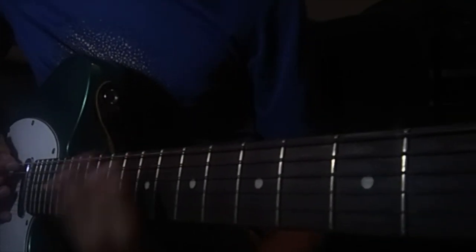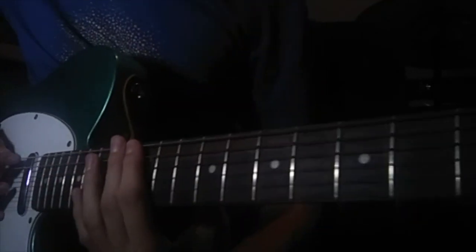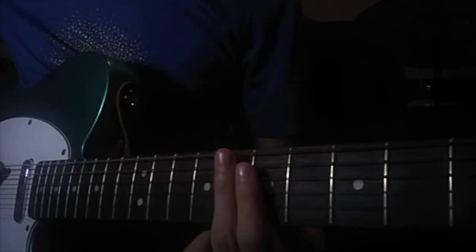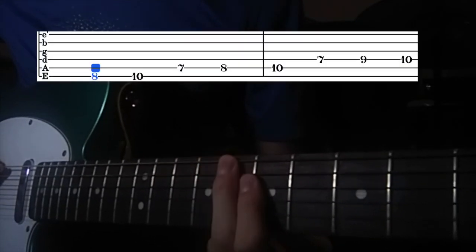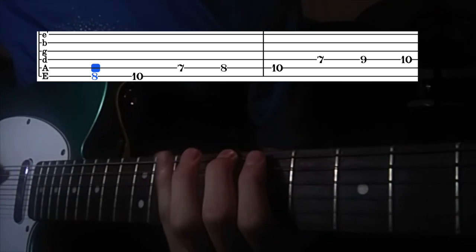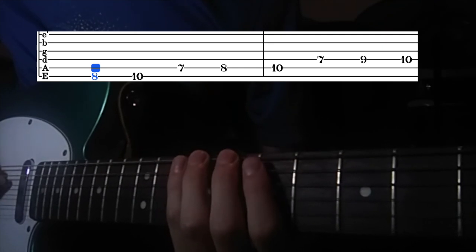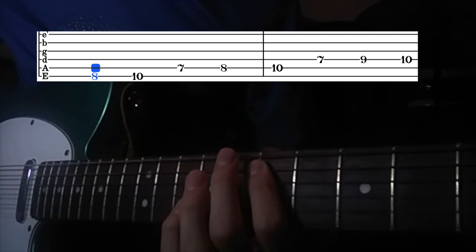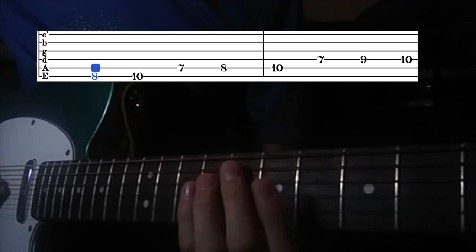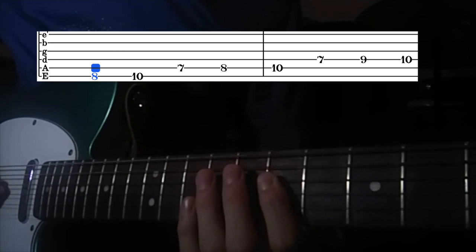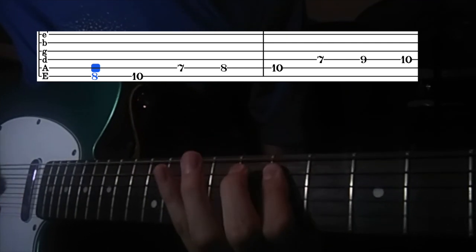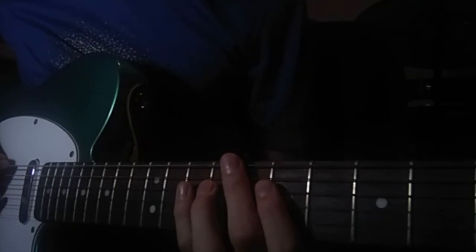In the major scale, many of you guys know the shape, but in this case, let's say we use a C major scale. So you start on the C, which is the 8th fret, E string, then you go up to the 10th, then the A string, 7th fret, 8th, 10th, D string, 7th, 9th, 10th. That is called the major scale.